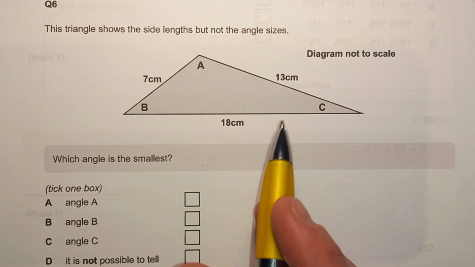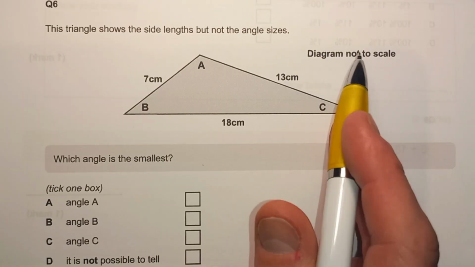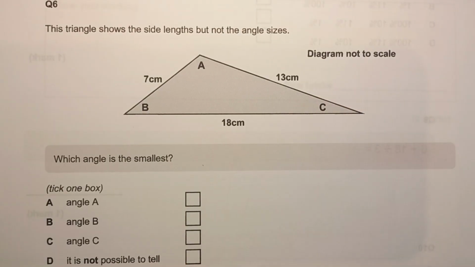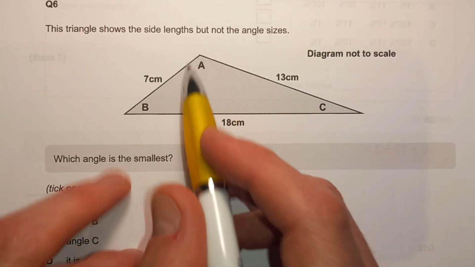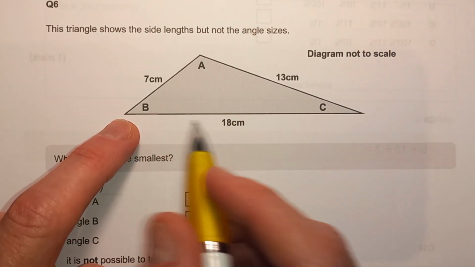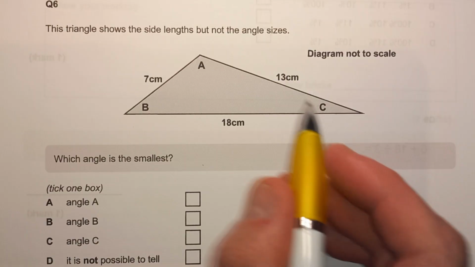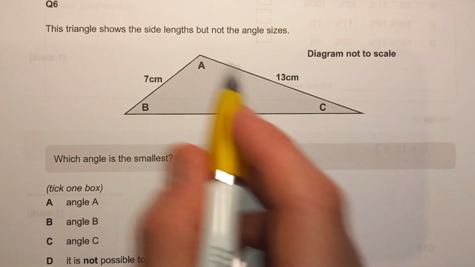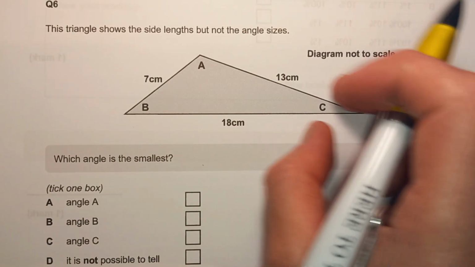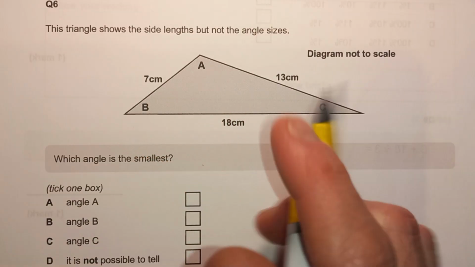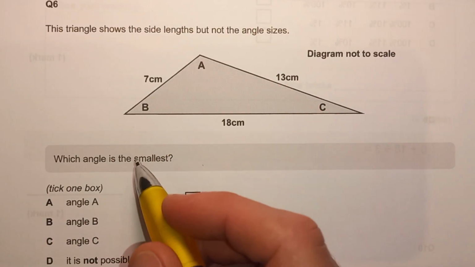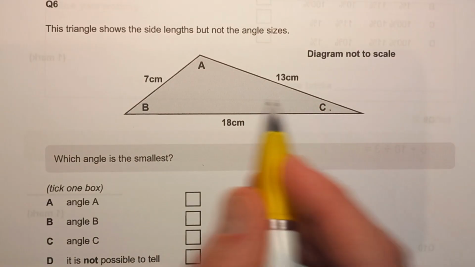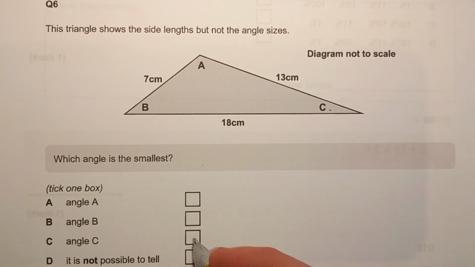Well, you can look at the diagram here, but as it says, it's not to scale, so it's not necessarily going to be the most accurate thing. But if you think about the length of the lines coming off it, the smallest angle is going to be the one with the 2 longest lines coming off it, because they're going to be going further before they reach this steeper line over here. So this is going to be smaller than either of those two. So we can say it's angle C.